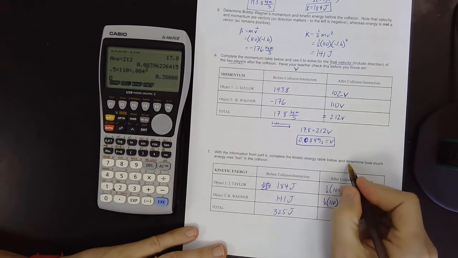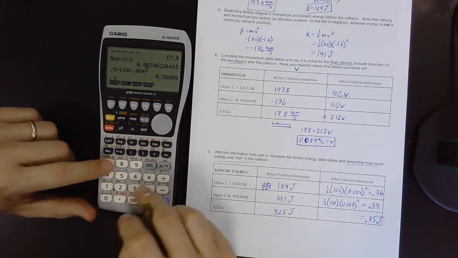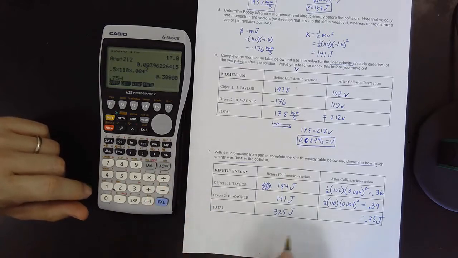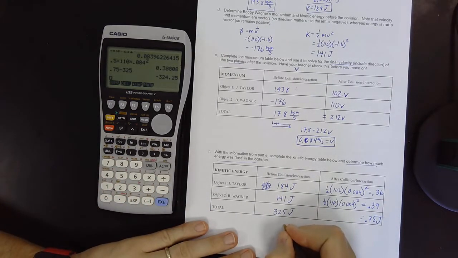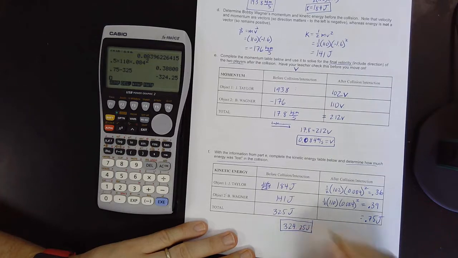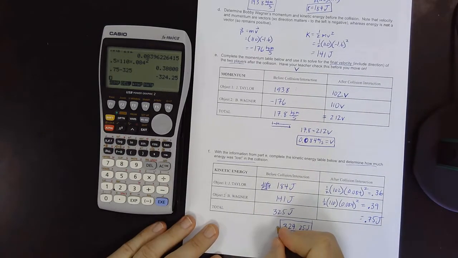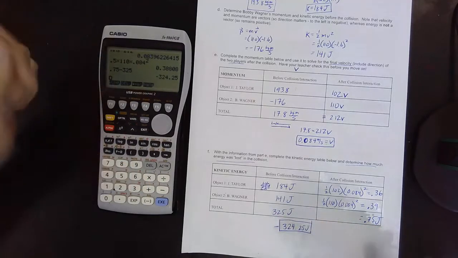So the question is, determine how much energy was lost. So I'm going to take that 0.75 and I'm going to subtract the 325. And so essentially we lose almost all of the energy, which would be 324.25 joules. There we go. That's how much energy is lost. You'll notice I got a negative. That's representing the fact that it was lost.